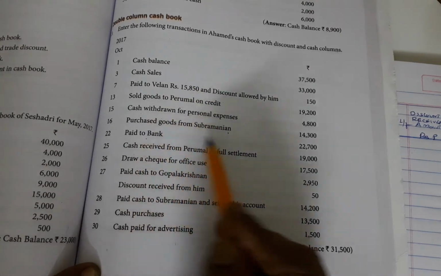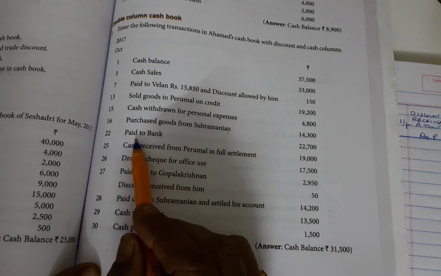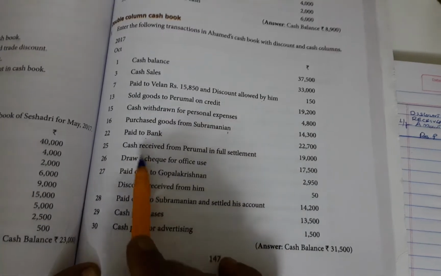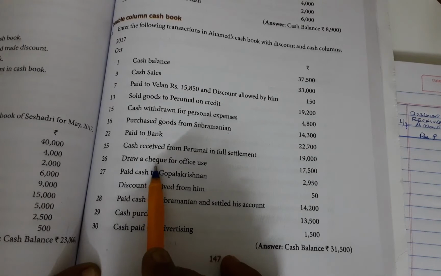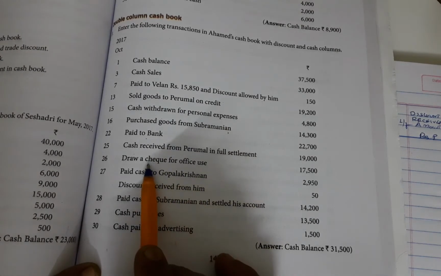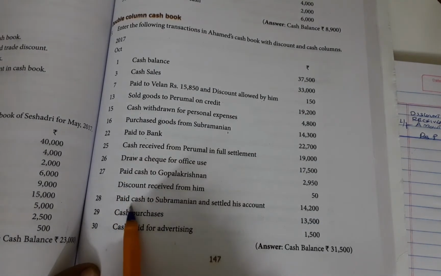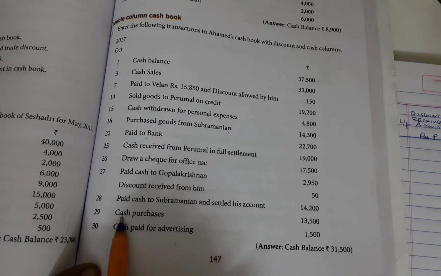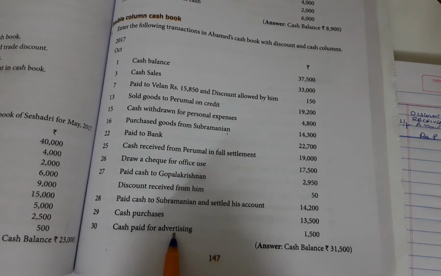Then purchased goods from Subramanian is a credit transaction, you leave that one. Then paid into bank, the cash moves out from the business, so it is a payment. It is a receipt in the bank. Then draw a check for office use: we are taking cash from the bank, so it is a receipt, and a payment on the bank side. Then paid cash to Subramanian in settlement is on the payment side. Then cash purchases, payment side. Cash paid for advertising, this transaction also is on the payment side.